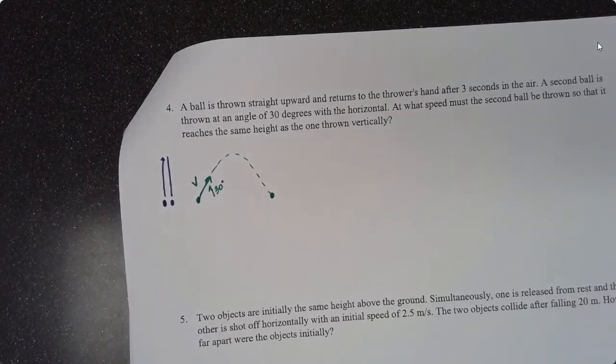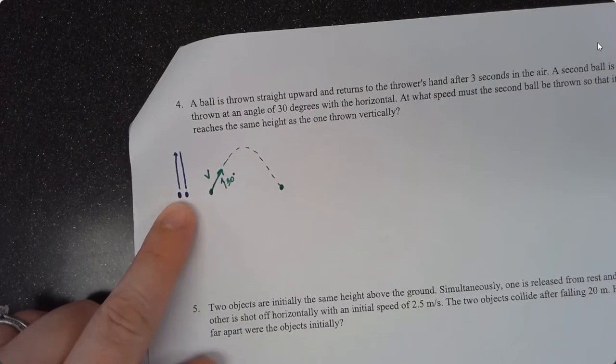It's not gonna work. Okay, so with the ball, what we're gonna do is use this first one to figure out how high the ball went in the air.